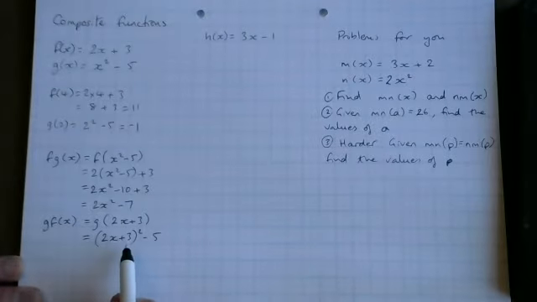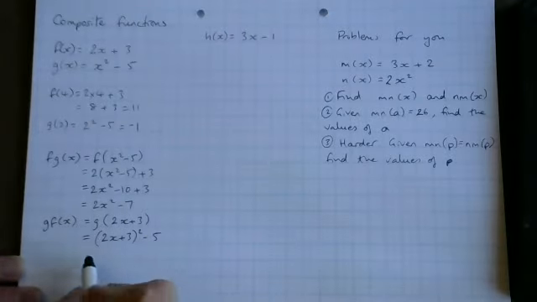Now I usually recommend that people expand these out into 2 brackets before they start expanding out properly.